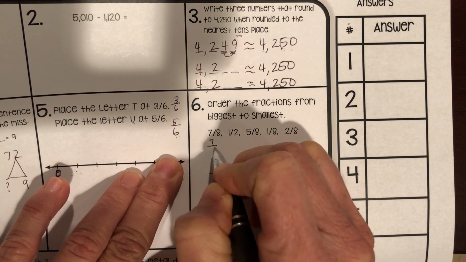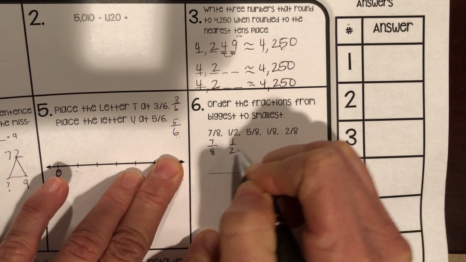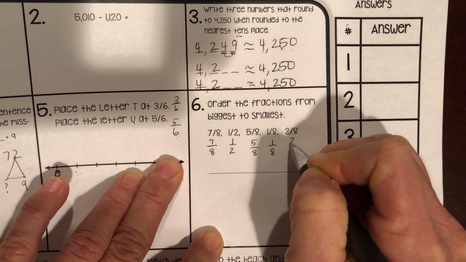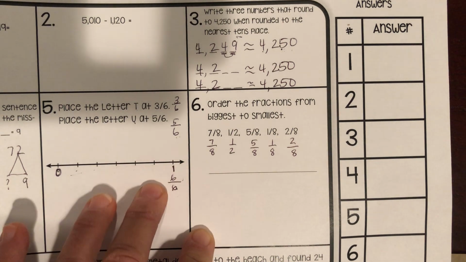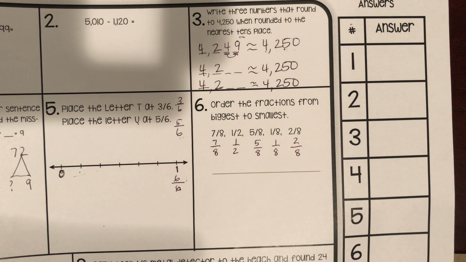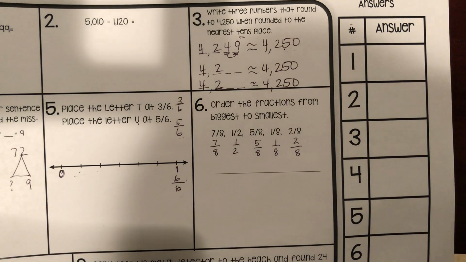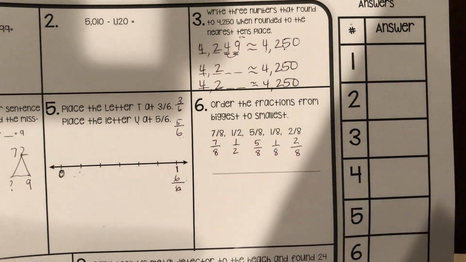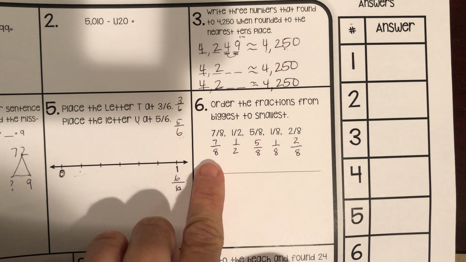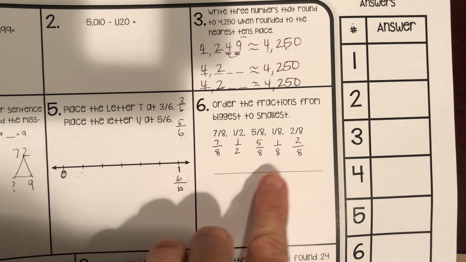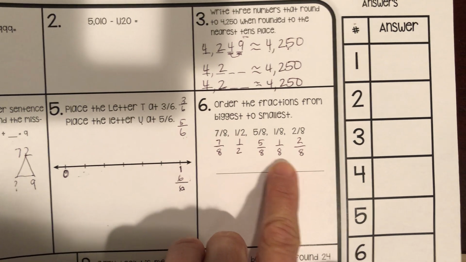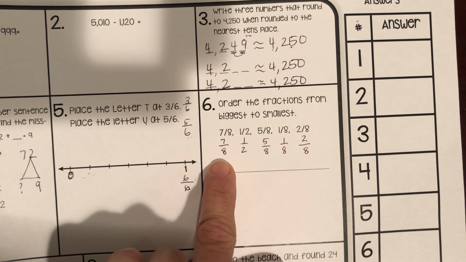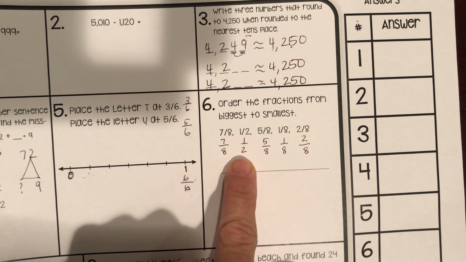Okay, order these fractions from smallest to biggest. First we're going to write them correctly, and then we are going to use our handy dandy fraction flip book to help us. First of all, our eighths should be easy, right? Because if we have 1/8, then the next biggest one would be 2/8, and then 5/8 and 7/8. So the question is, where does 1/2 fit in?